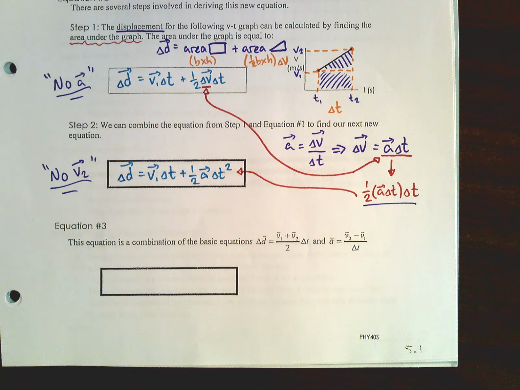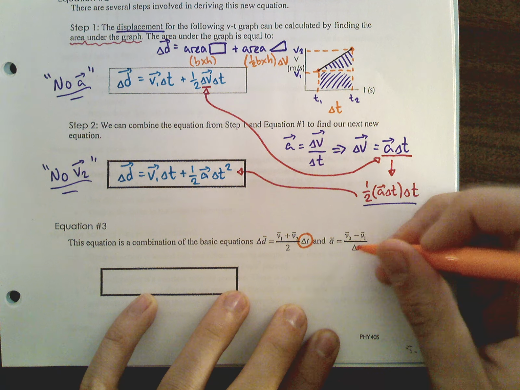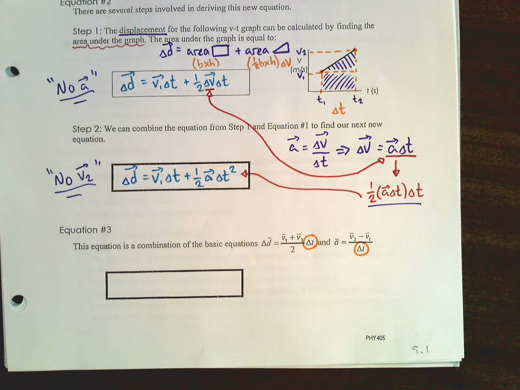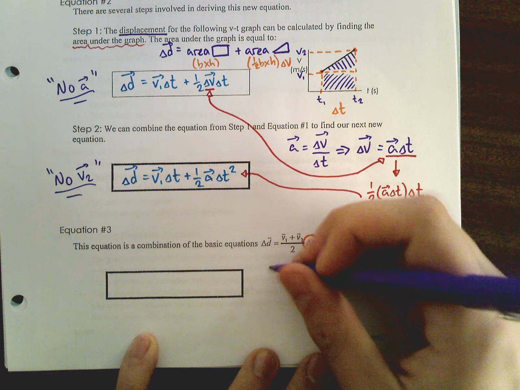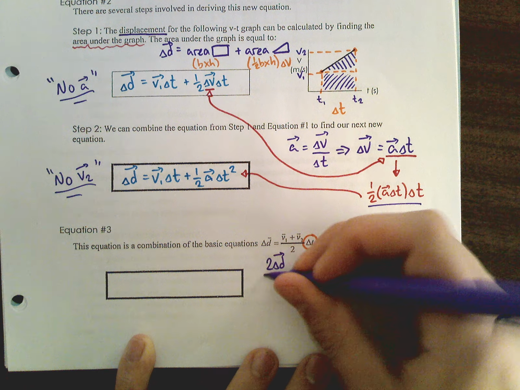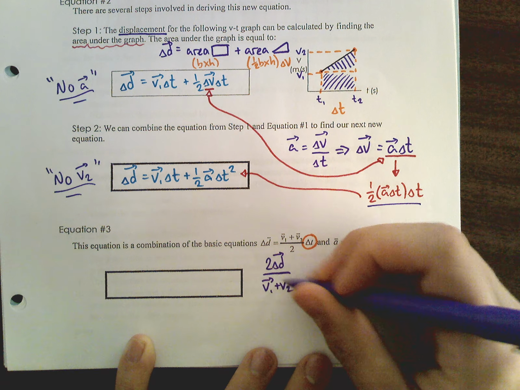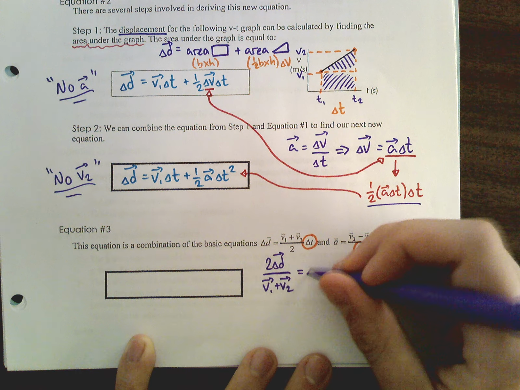So if I take these two, the first thing I'm going to do is isolate them both for delta T. I'm going to isolate this one for delta T, and I'm going to isolate this one for delta T. And you can try that on your own if you want a little bit of extra practice. But if I'm isolating for delta T, I will end up with 2 delta D over V1 plus V2 is equal to delta T.